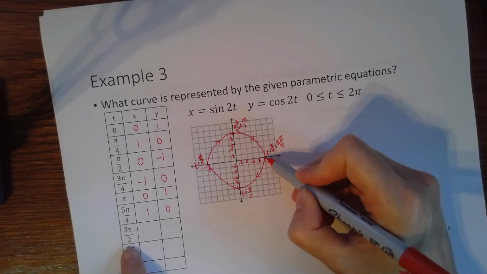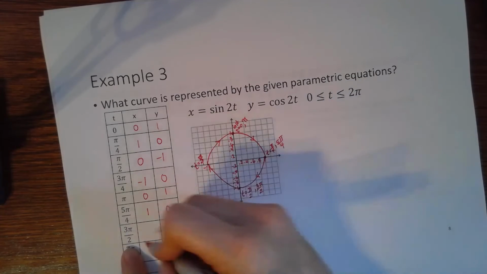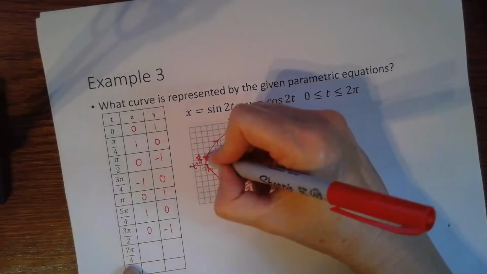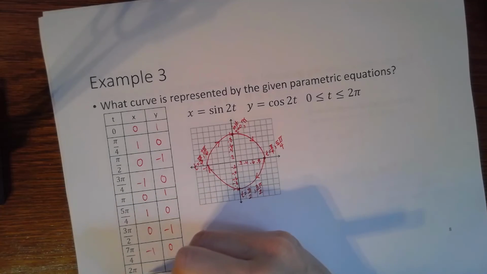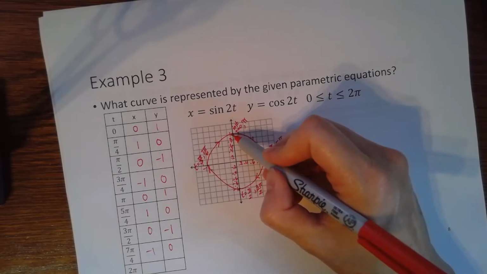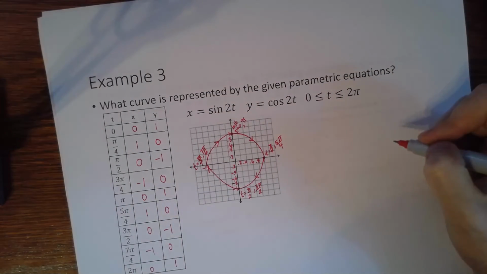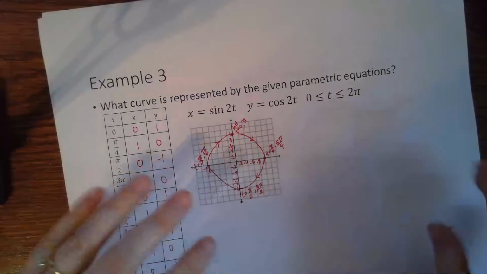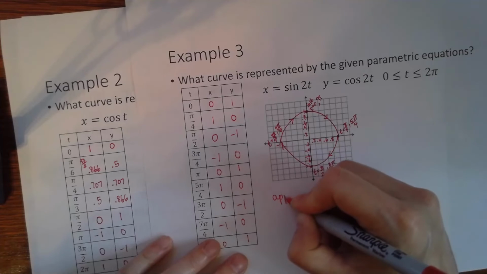And then at 3 pi over 2, we're going to repeat this, and we're going to get this 0, negative 1 again. At 7 pi over 4, it's going to come back around here. Okay, 2, negative 1, 0. And at 2 pi, it's going to be back up here again at 0, 1. And so if we look at the curve, basically it looks exactly the same as the previous one in the sense that it's a circle. So this also appears to be a circle.